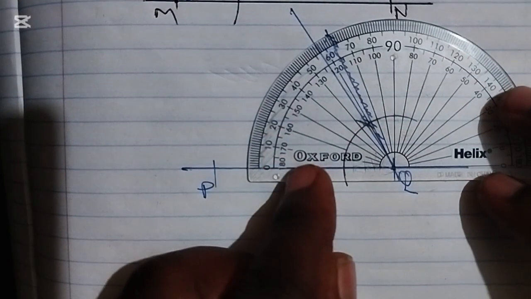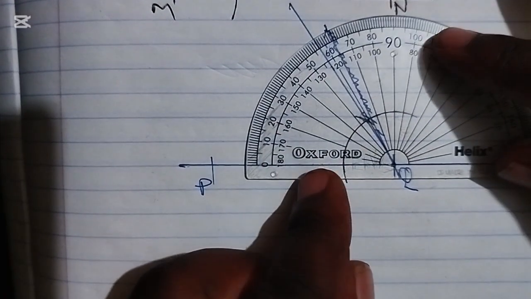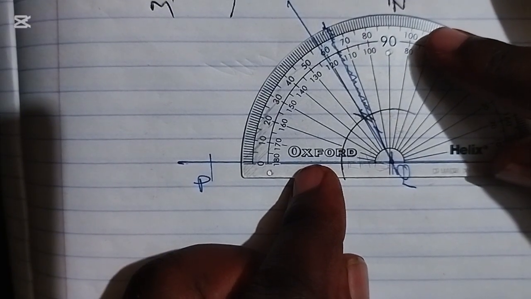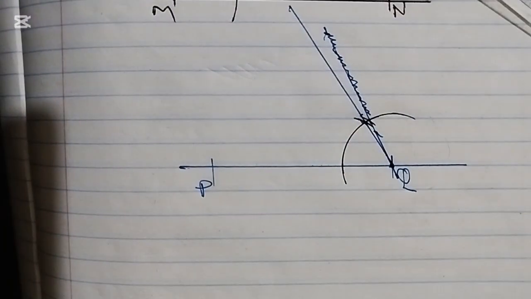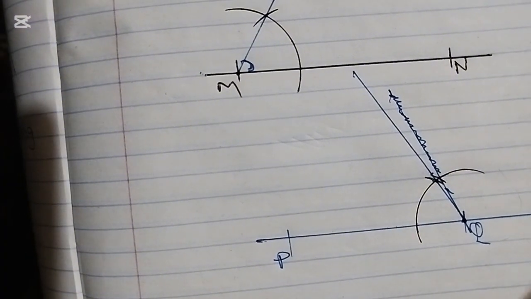Now when you measure, let's now measure it. When you measure, you see it is 60. That's how you construct 60 degrees.